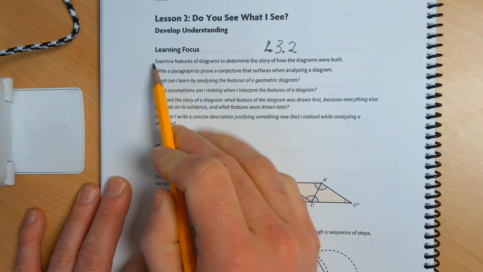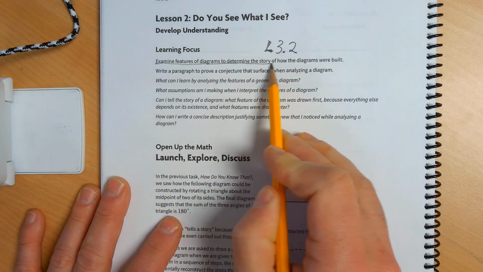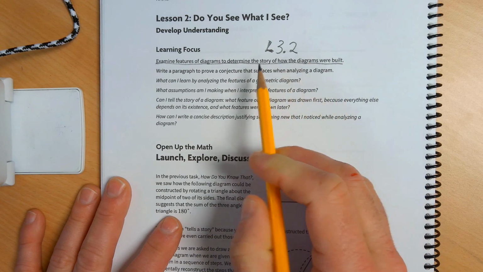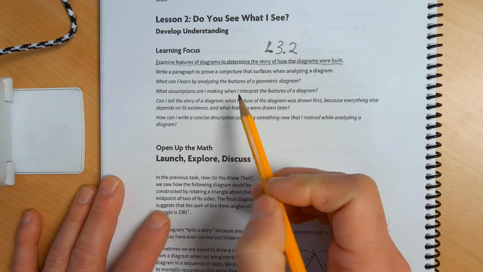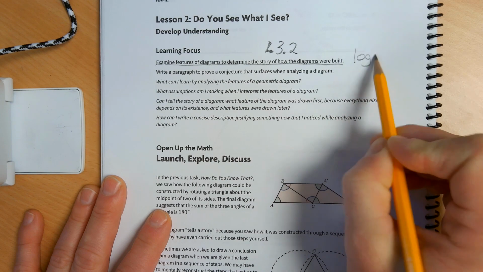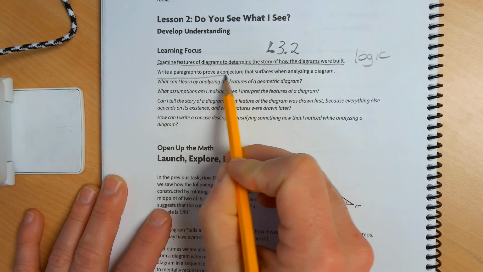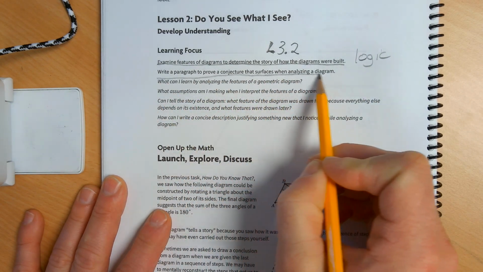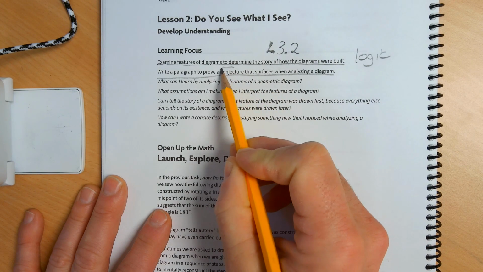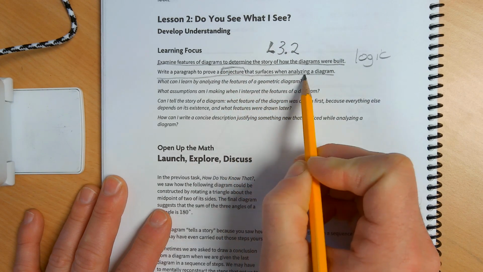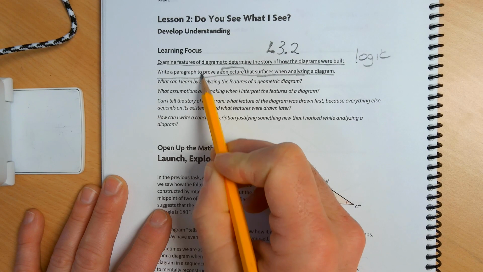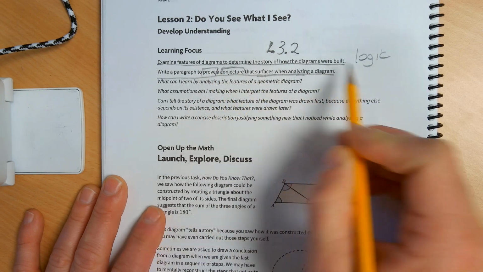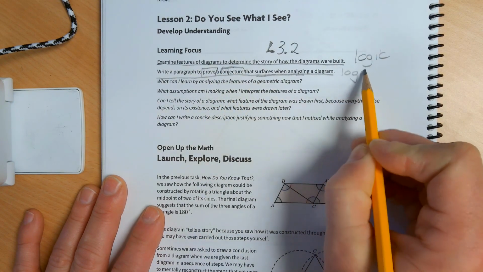Yeah, we're going to examine features of diagrams to determine the story of how the diagrams are built. Kind of look at the logic of the diagrams. Write a paragraph to prove a conjecture that surfaces when analyzing a diagram. So a conjecture is something you think is true while you're analyzing, but then you prove it. So it's proven to be true, once again, using logic.